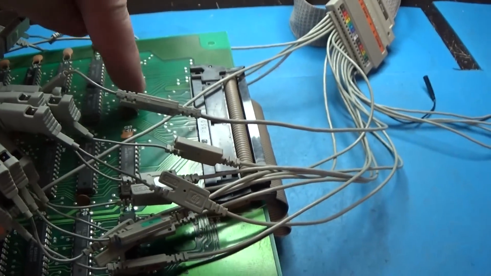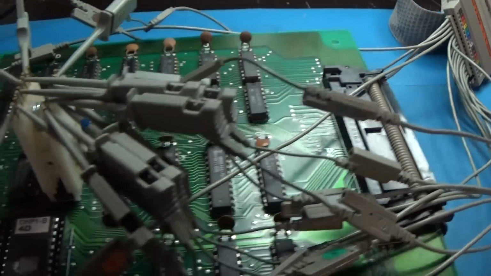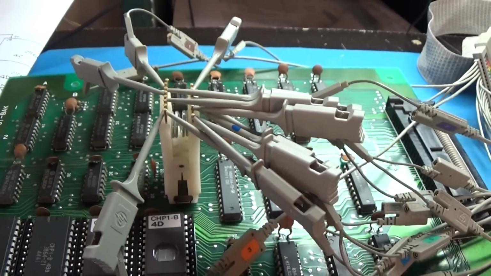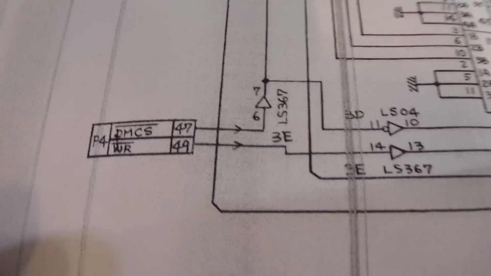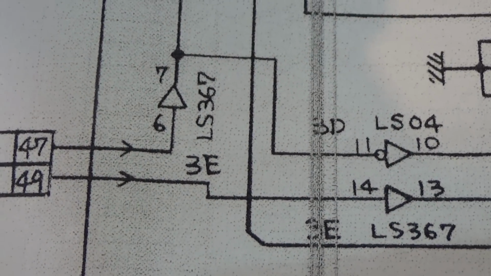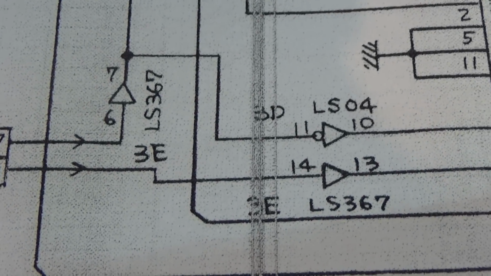Okay, so remember this guy right there was bad. We're replacing that one. It had a stuck bit. Now I moved it over to this guy, and I'm checking this guy out. And that one right here is 3E. And you can see it buffers a lot of these control signals coming through. 367 3E. And pins 1 and 15 are always grounded, so this is always enabled.